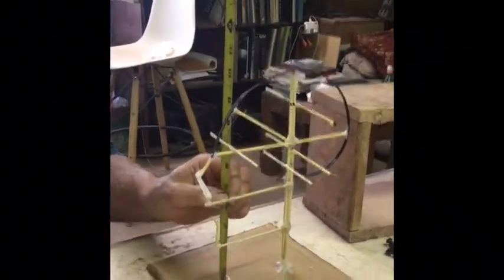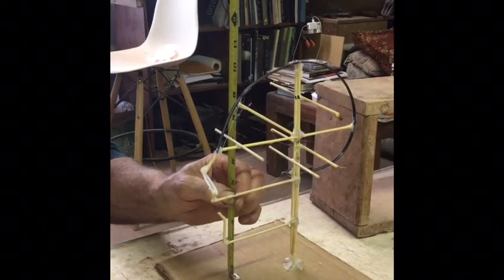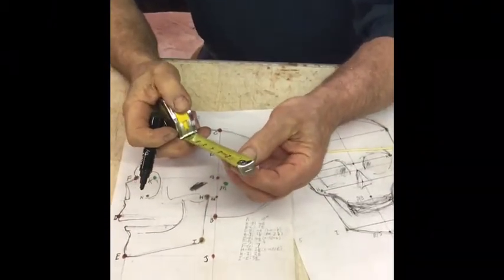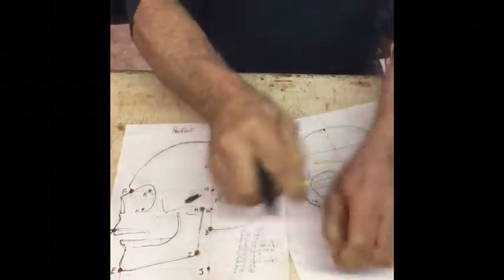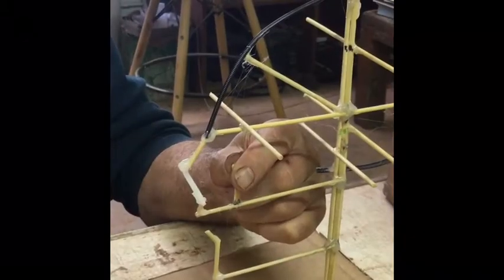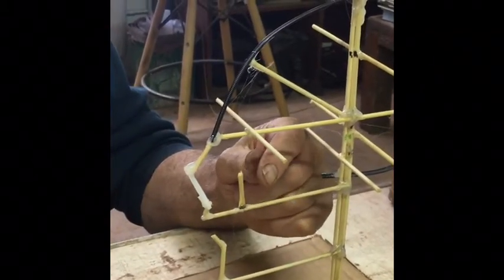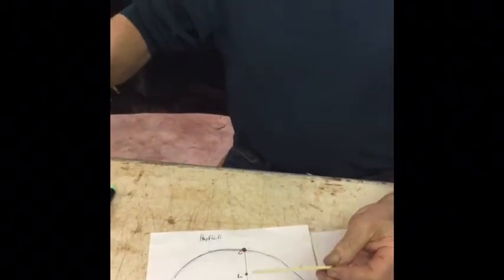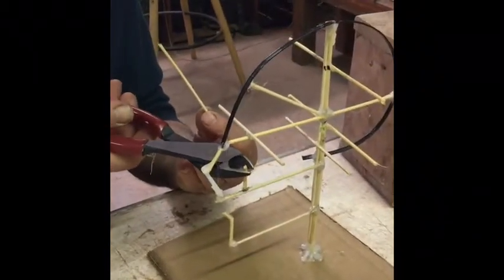So this is about 4¾ or a little bit less, so we want to come up an inch. We're going to take a little stick and make a little 1-inch strut. I think I'm going to make this a little bit lower.